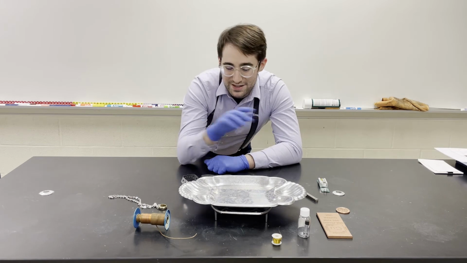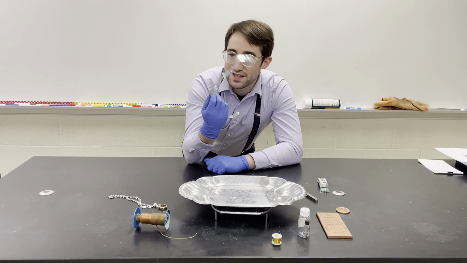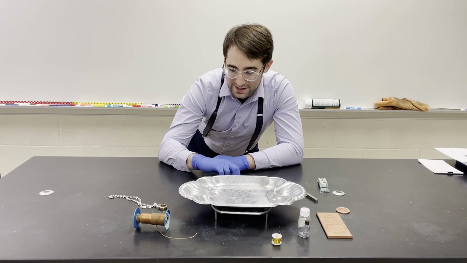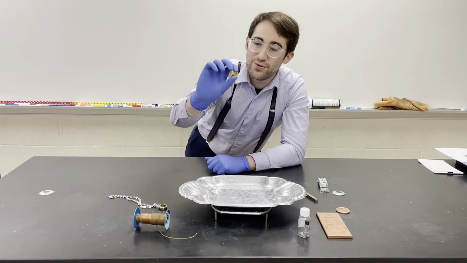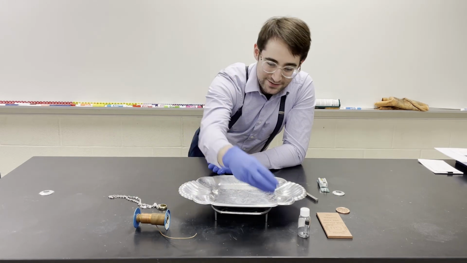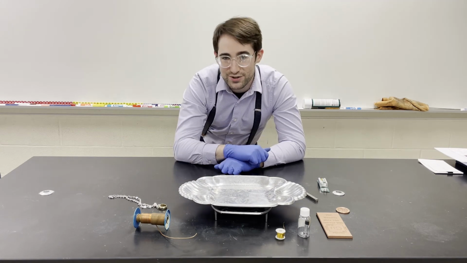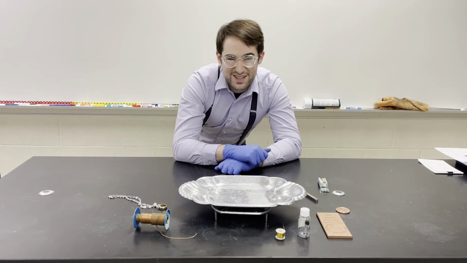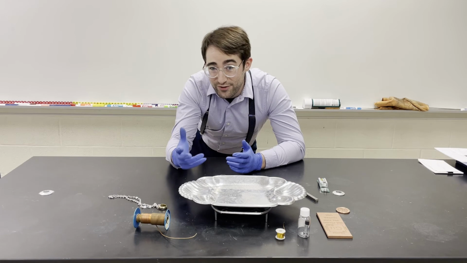If we can get something to be flat and thin, like a sheet, like this, we call that malleable. If we can get it into a wire, like with this brass wire here, we call that ductile. Okay, so those are some properties you can look for. Those are both kind of ways to say that your substance is flexible.